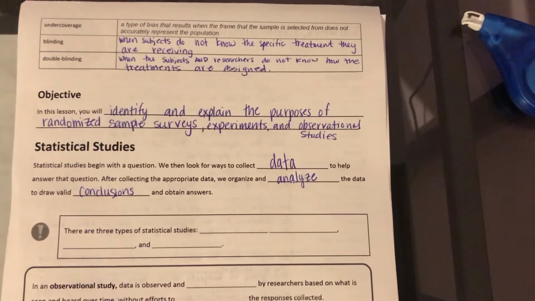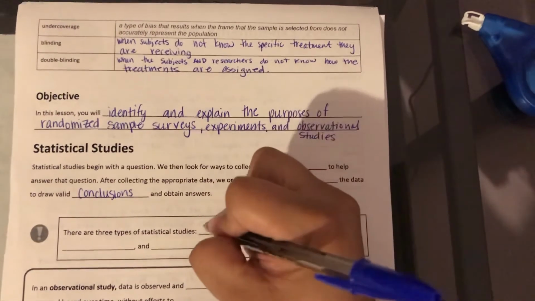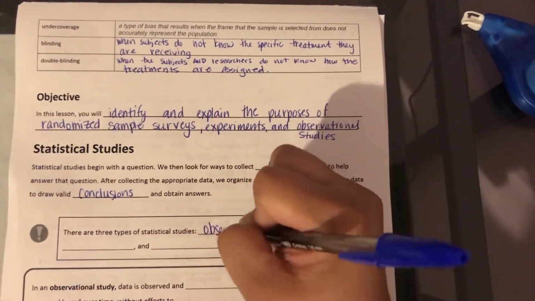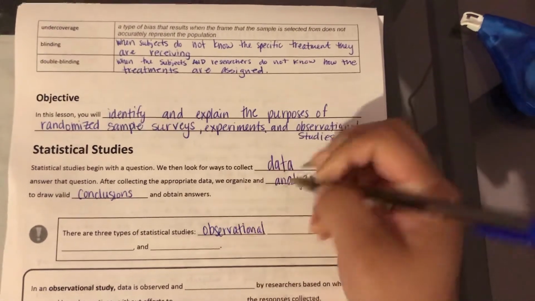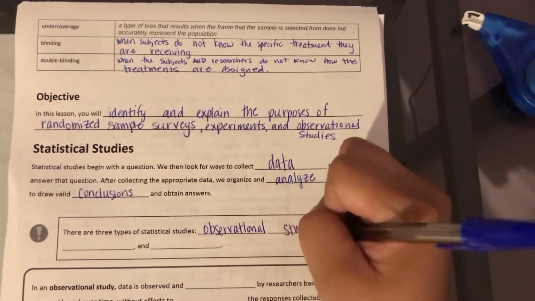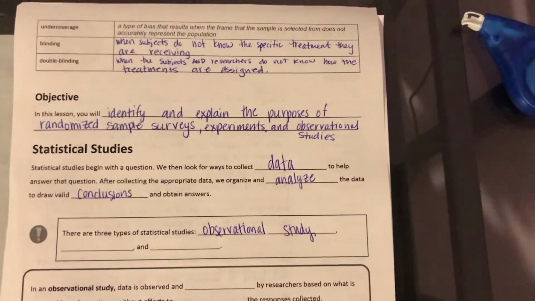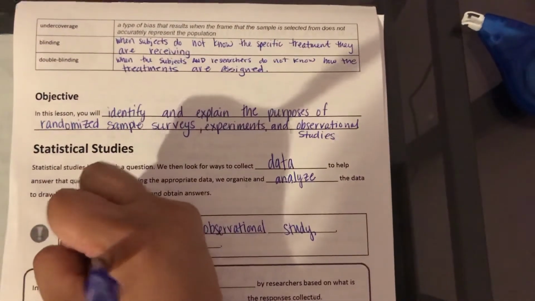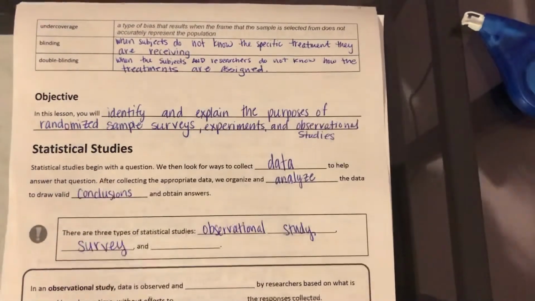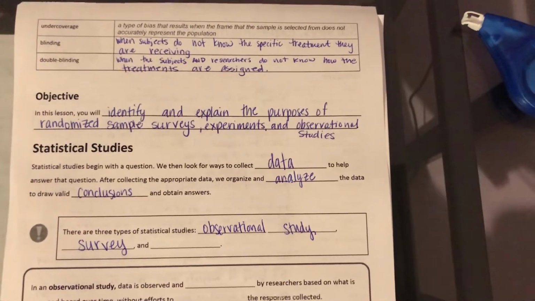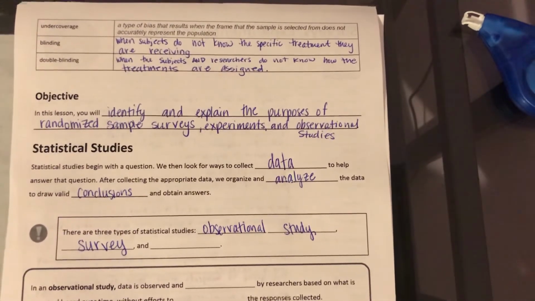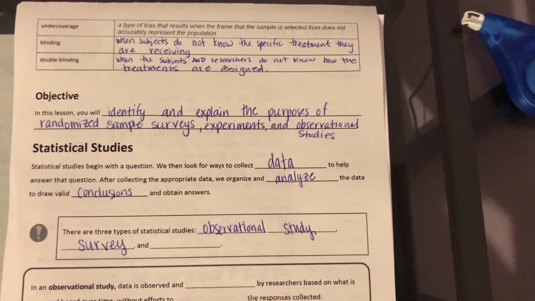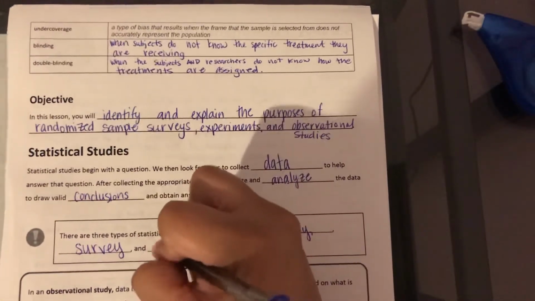There are 3 types of studies, and the first one has 2 blanks. The first one is observational study, which I mentioned. It's where you don't actually make a change. You're observing something that's already happening and you're collecting data on that. And then the next one is a survey, which is just what it says, a survey, collecting information, a poll, like the ones that you guys took for the school, or are you satisfied or not with your service that you received, and so forth. Finally, an experiment.